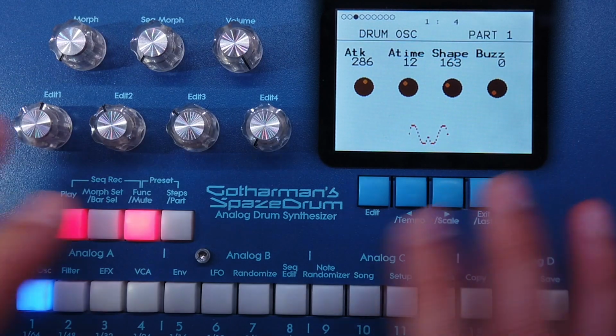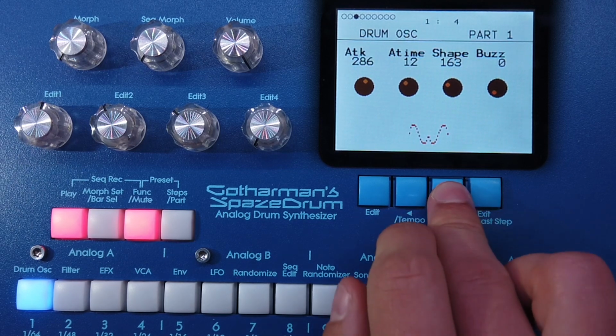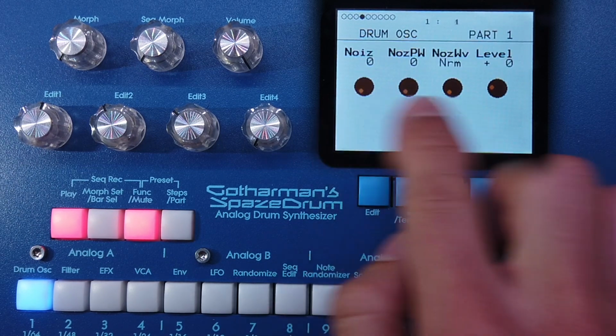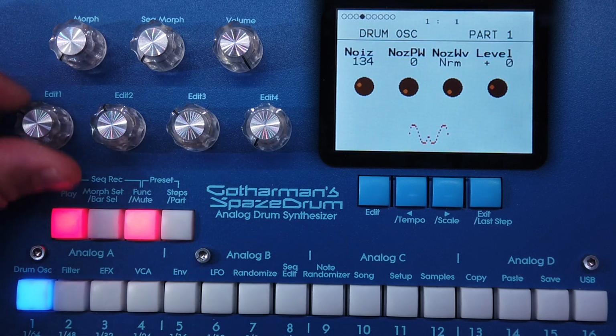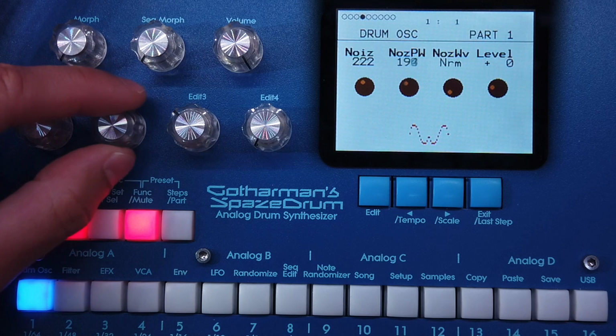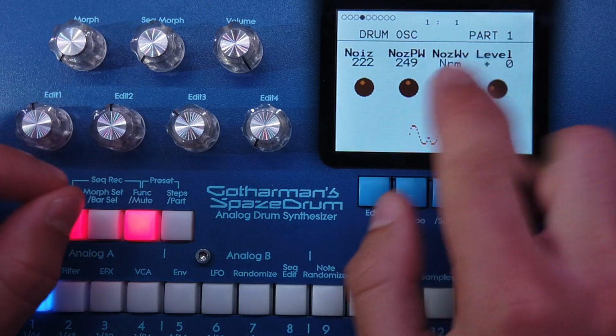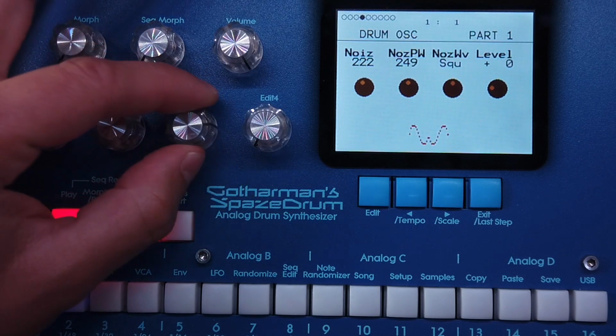Yeah, that's getting really crazy. Let's not do that right now. Let's just keep a regular analog kick drum sound. Let's go to the next page. Here we can add some noise, and also adjust the noise pulse width, and also the noise wave shape, normal or squared.